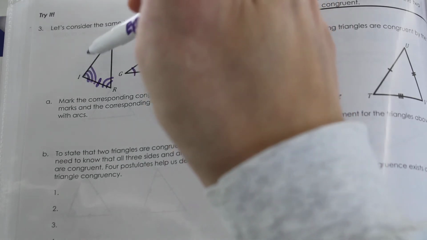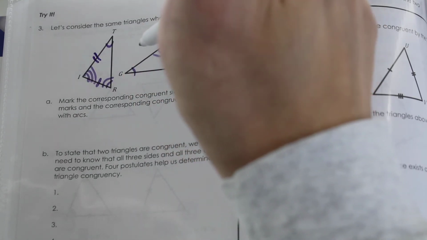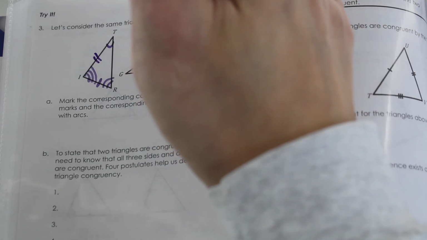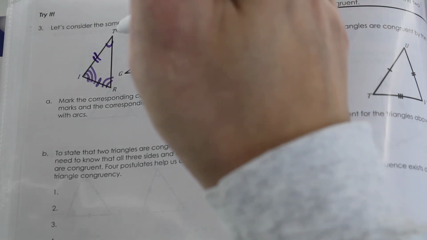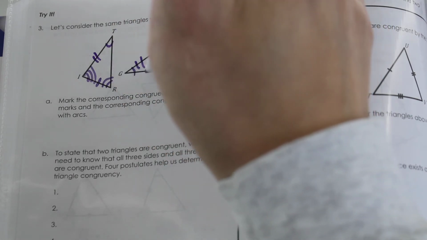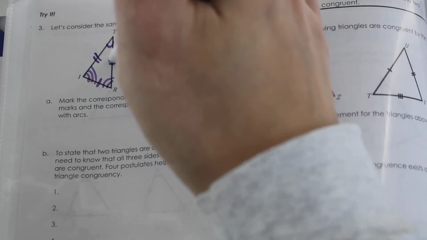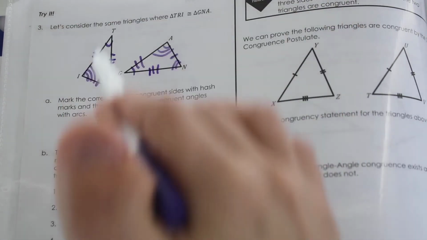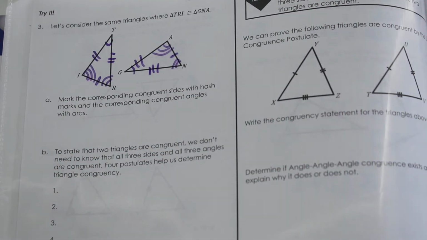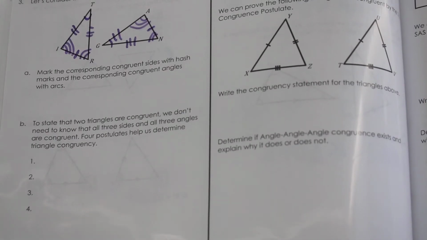Then looking at IT, we'll put 2 hash marks, and that's going to match up to GA. And then TR will match up with GN. So now let's go to part B.